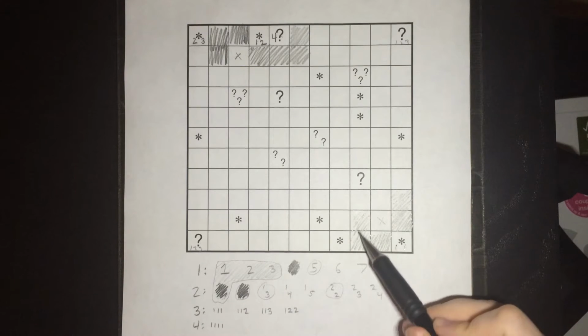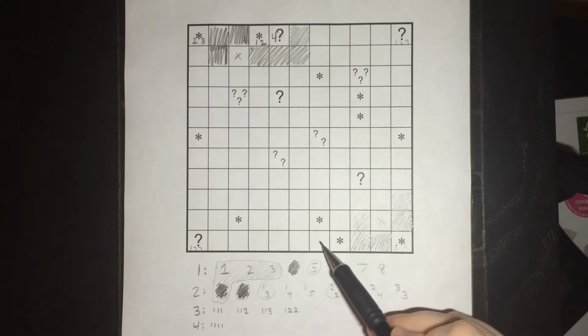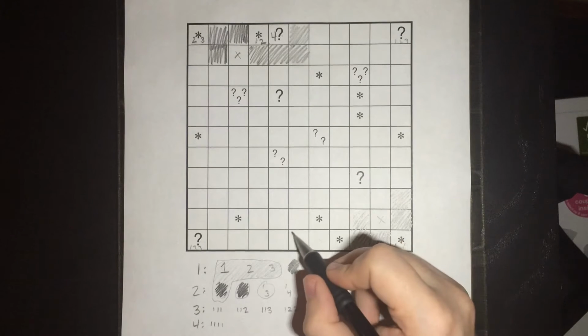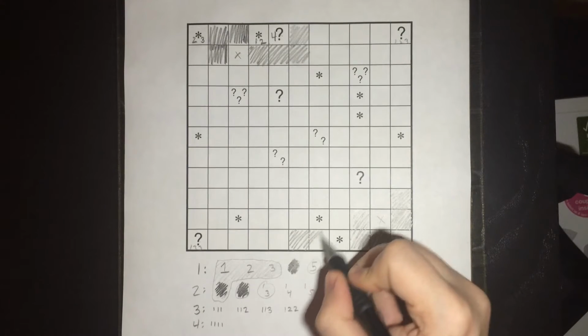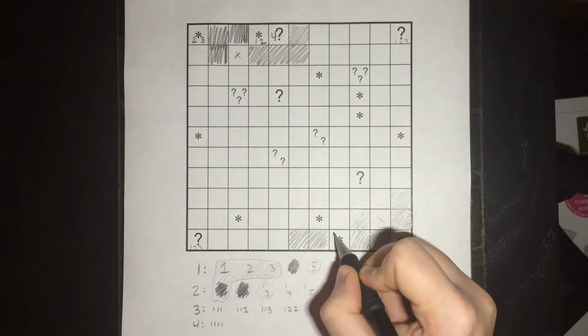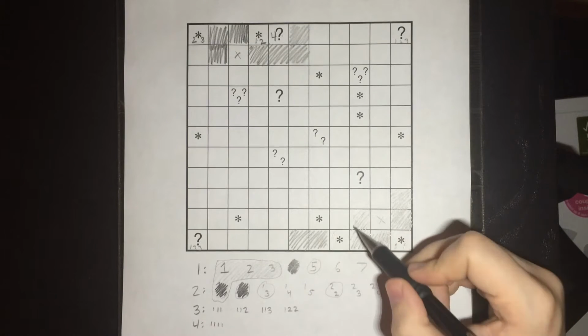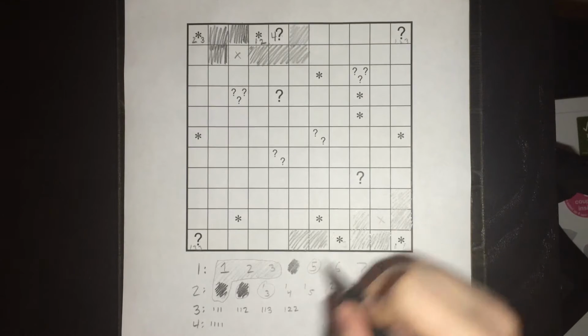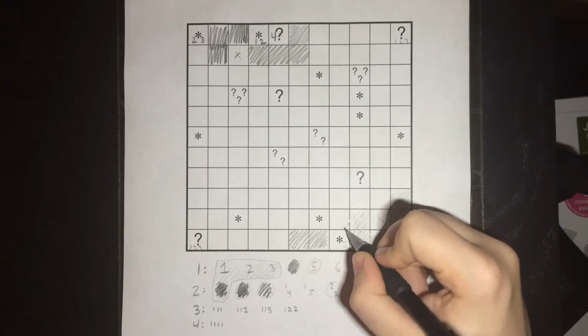So this asterisk can't fail to include this cell because a 2 or a 3 over here is already spent. Similarly, after we figure out it has to include this cell to have a 1 to the left, it can't not include this one because the 1, 2 is spent. This is a 1, 3 very cleanly.